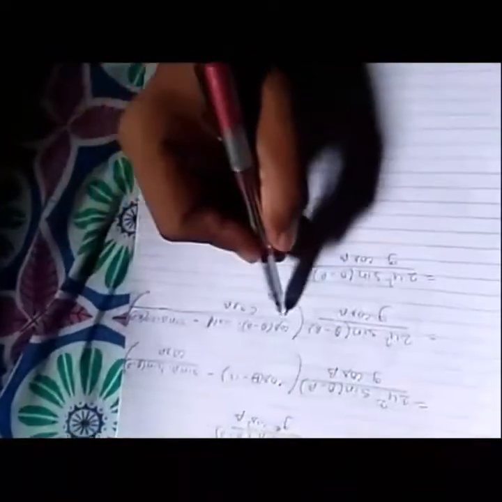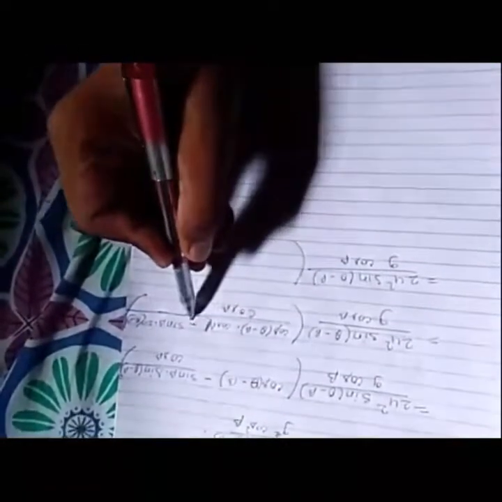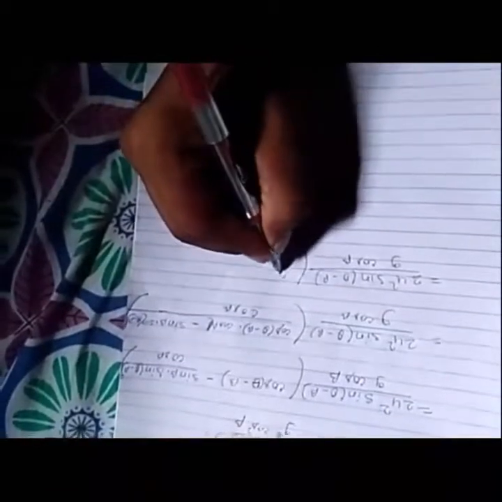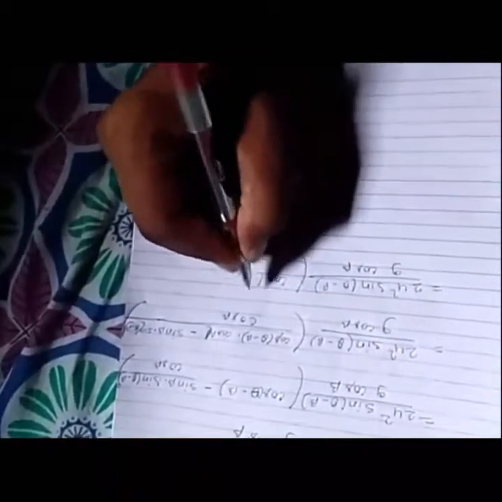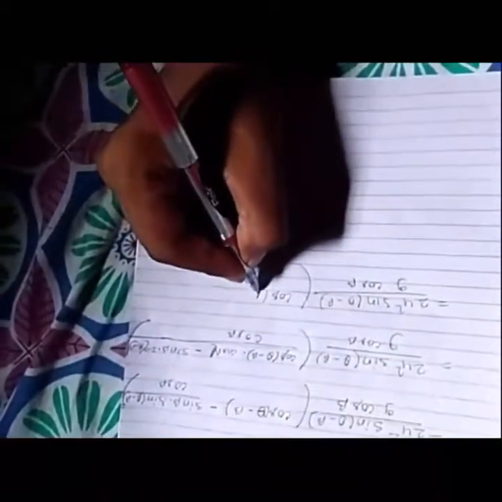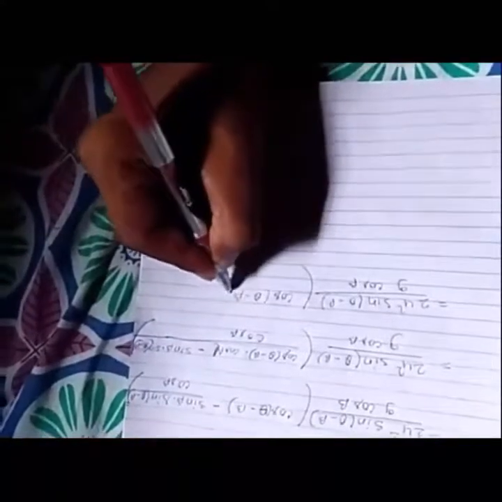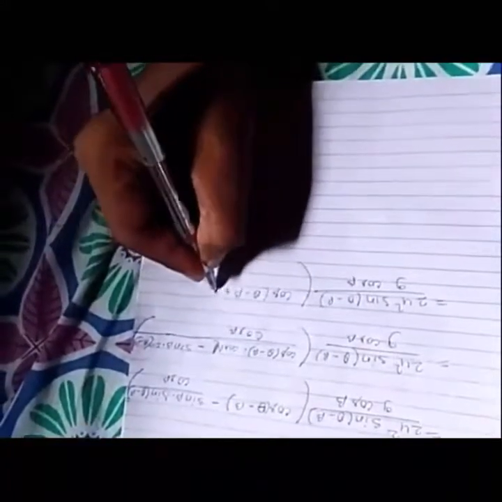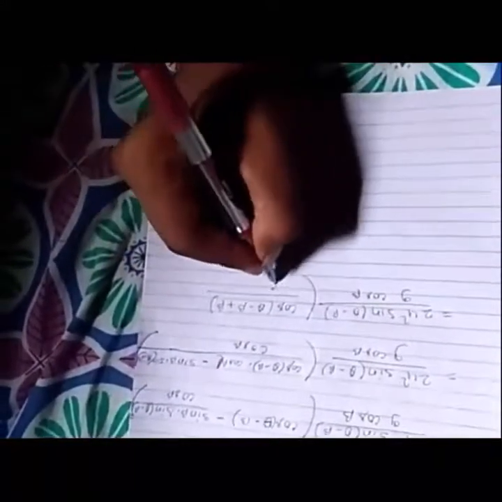The formula is cos A cos B minus sin A sin B. This is the formula for cos A plus B. Considering theta minus beta as A and beta as B, upon cos beta.